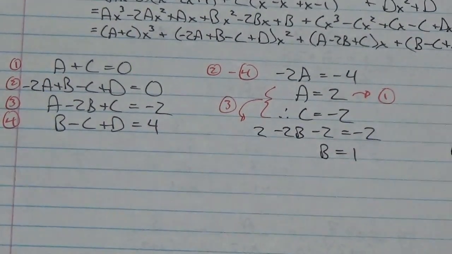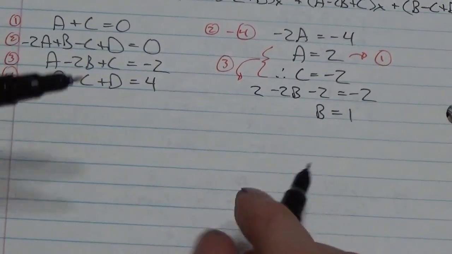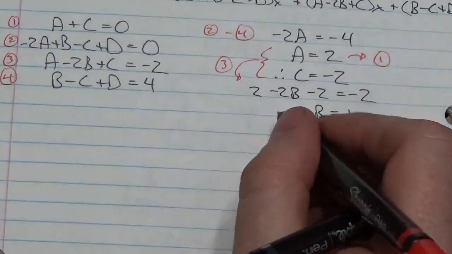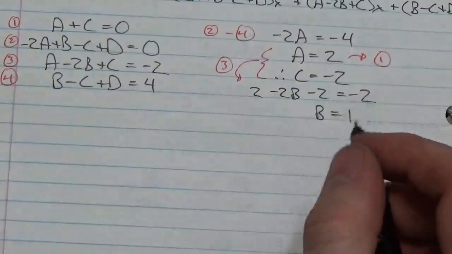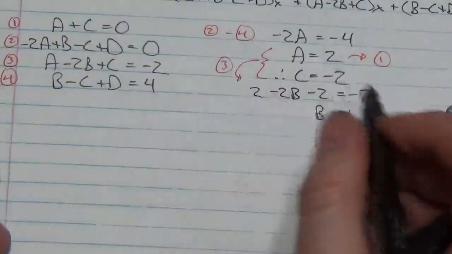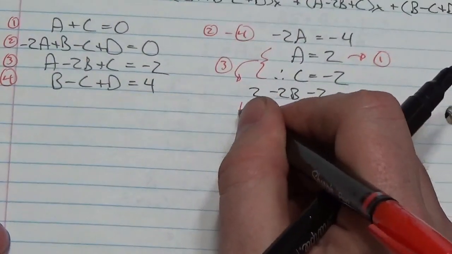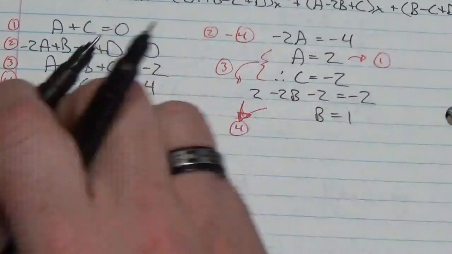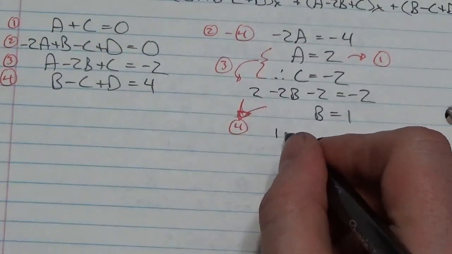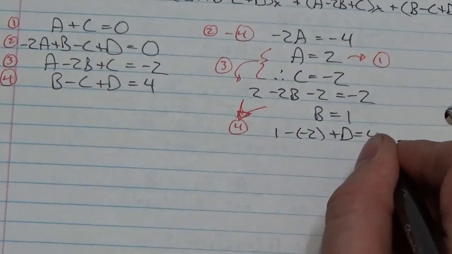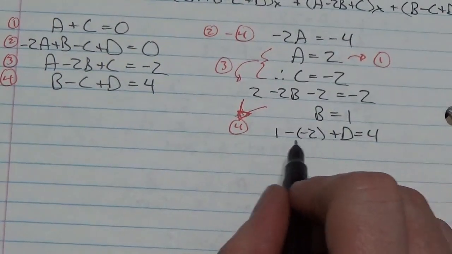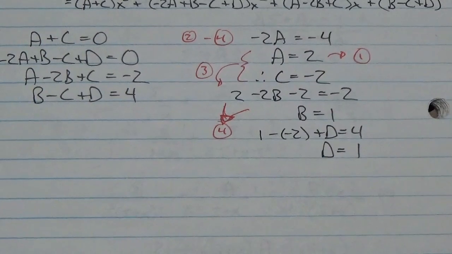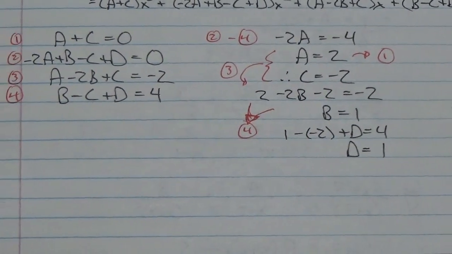Actually, this is falling into our laps really nicely, because now I know b, c, and a. I can take these and plug them into equation 4. I know that b is 1, so now I can substitute this information and the above into equation 4. I'm going to get 1 minus negative 2 plus d is equal to 4. So that'll be 3, and when I bring that over, I will get that d is equal to 1. And there you go. We've got all the pieces we need.